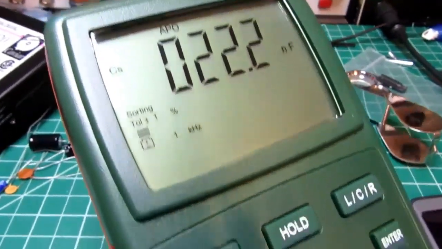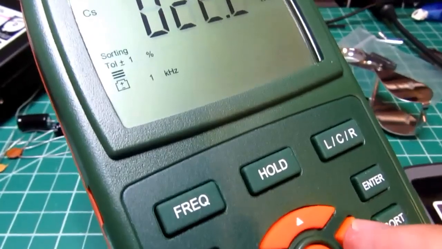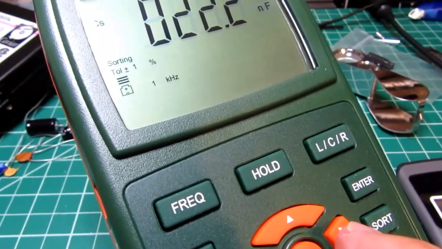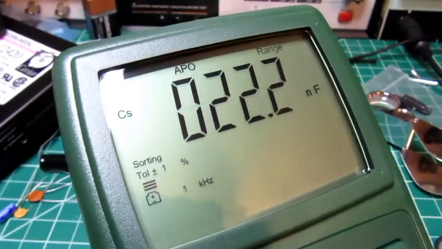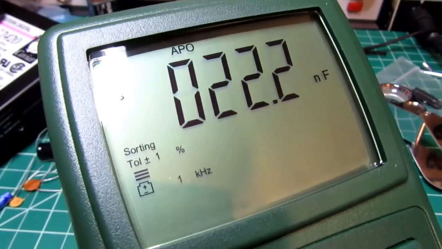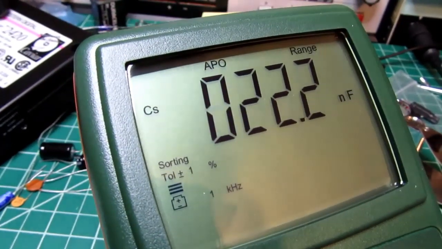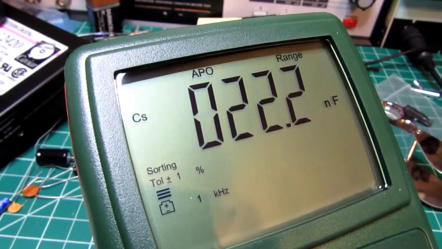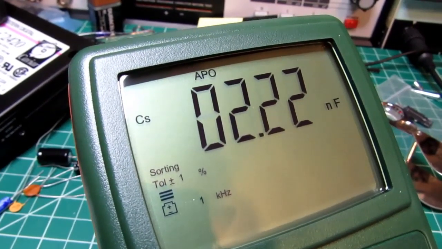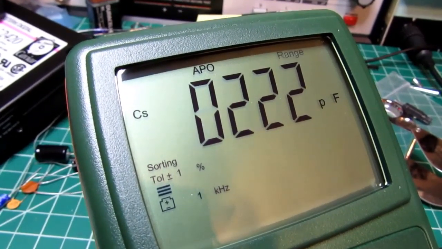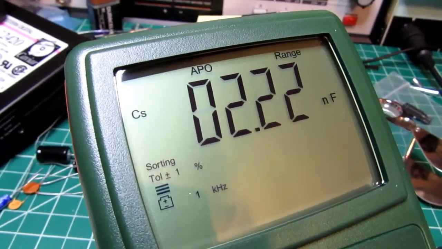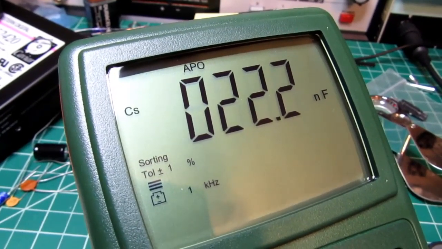So I have to push the left and right buttons to change that to something. I don't know what the range is. Let's see here. What if I push it to the left once? Oh, okay, it's changing the range of the component. Nanofarads, picofarads.